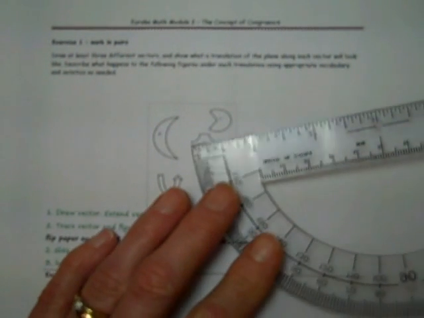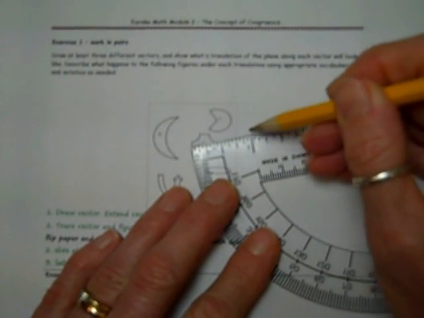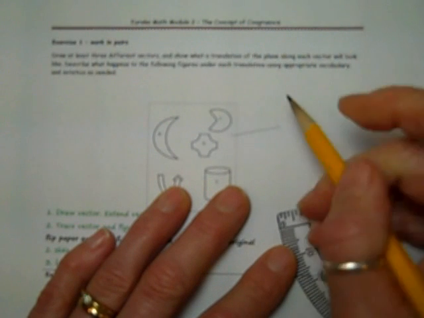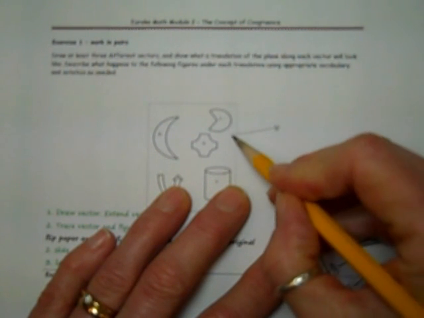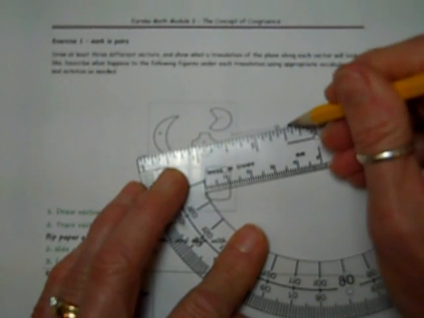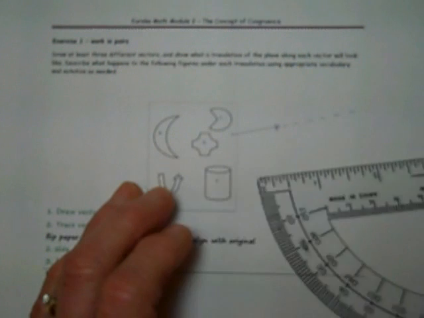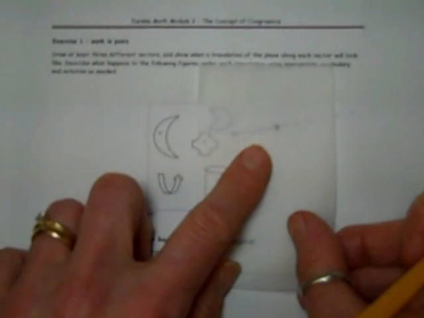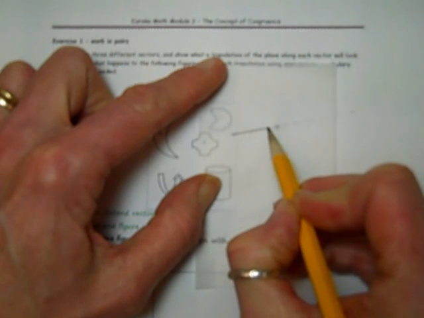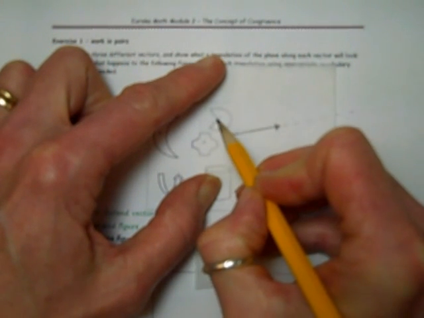I'm going to translate image S. So the first thing I want to do is draw a vector to see where my image is going to go. And I'm going to actually make my vector over here. You need an arrow to show direction. Next, you want to extend that vector so that you can slide it along in a straight line. Take your tracing paper. Make sure you've got it covering the figure and the vector. Trace the vector and the figure.